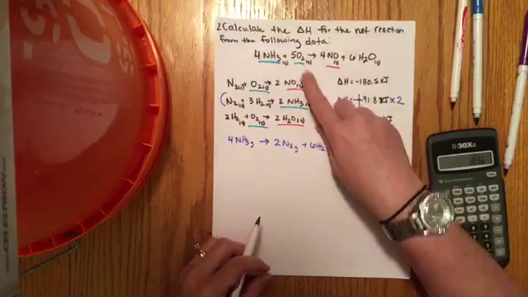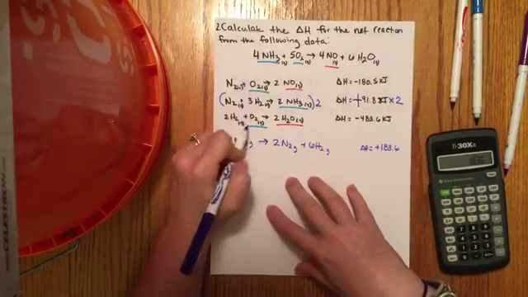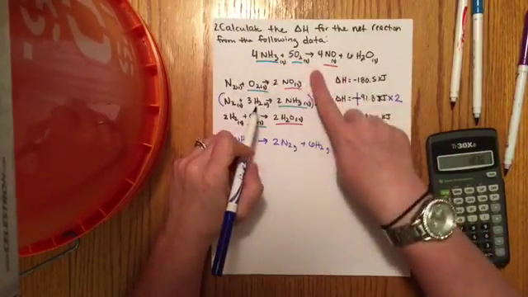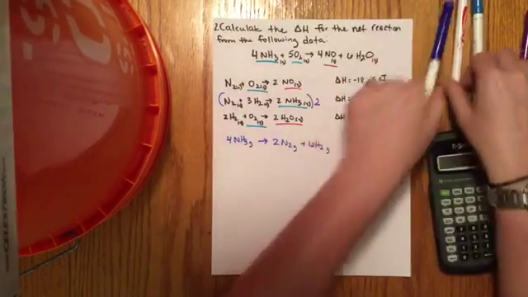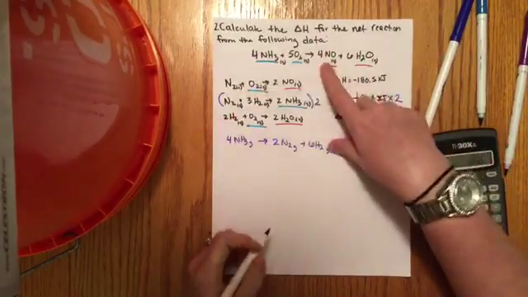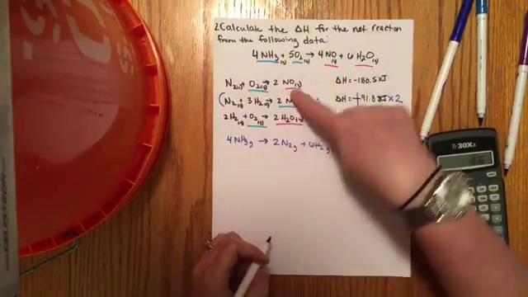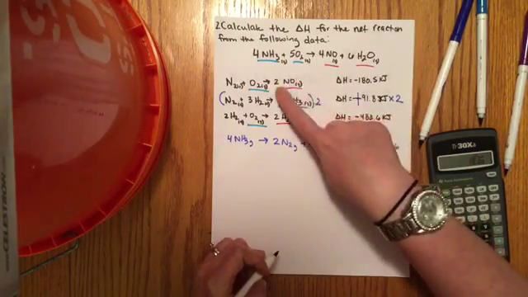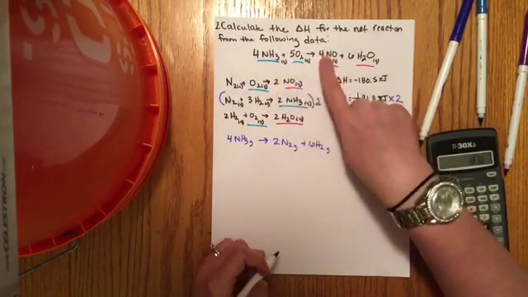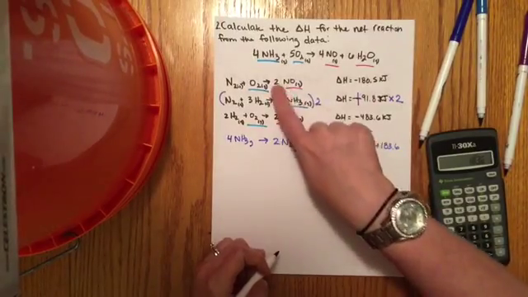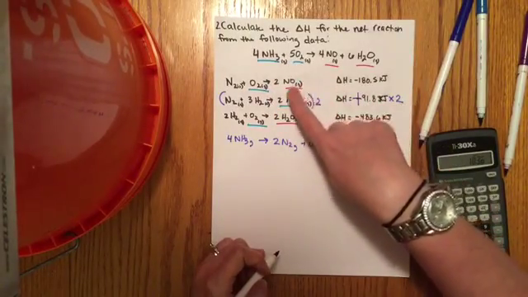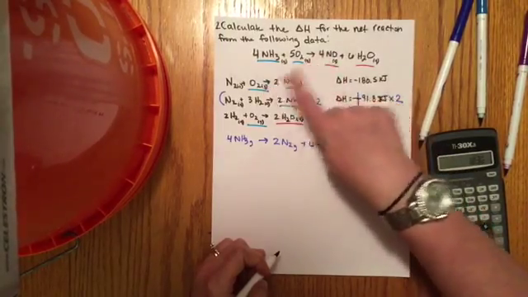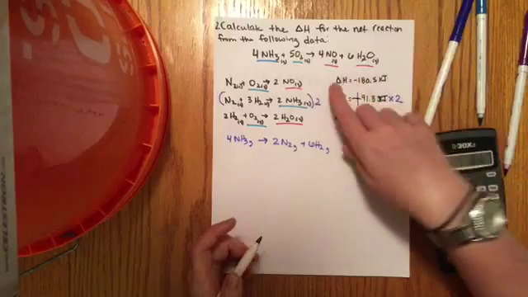Now I have my O2s, and I see that I've got O2 here and O2 here. That kind of makes it weird, so I'm not going to worry about the O2. I'm actually going to skip to the NO as my next. So let me find my NOs. I have an NO here and nowhere else, so that makes it kind of easy. Well, I see that I have 2 NOs, but I need it to be 4 NOs. The good thing is that NO is written as a product here and a product here, so they're on the same side of the sign, which is a good thing.